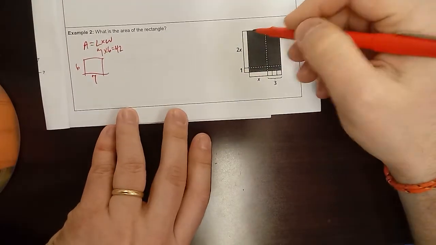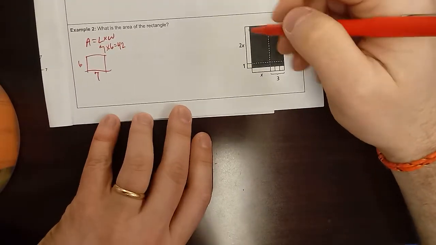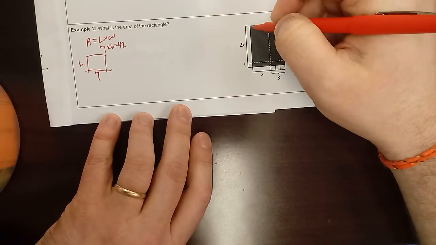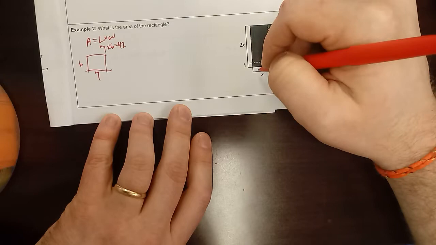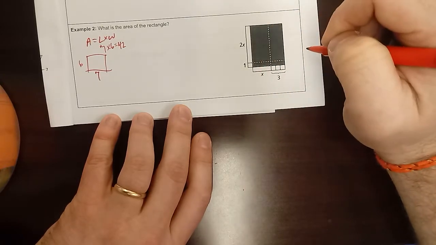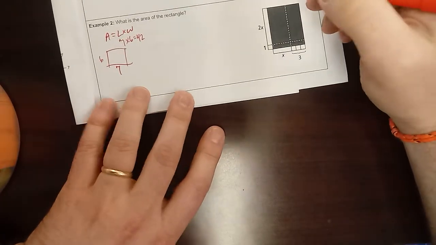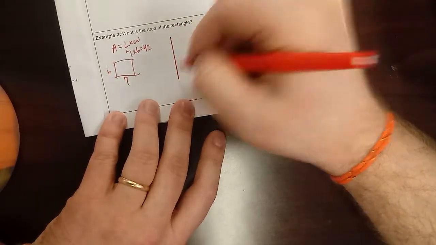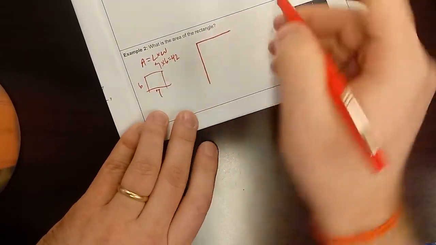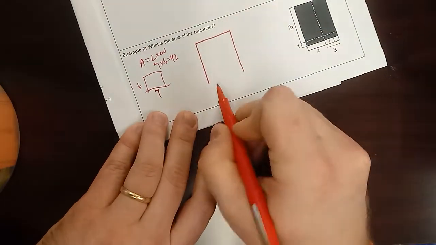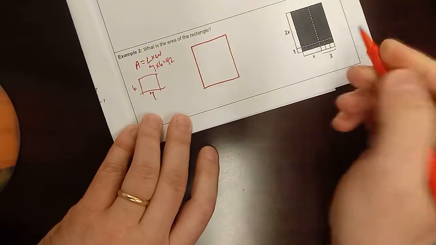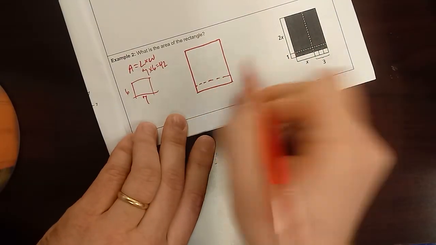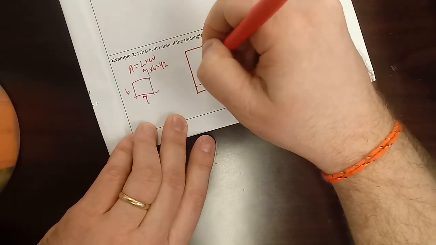But instead, what if we had a strange situation here where we had a rectangle that had a side of 2x and a little 1 here, and so we've got these little blocks, and then x and a 3 here. Well, we're going to do this in a couple of different ways. I'm going to show you using this little area model how we can find the area, and then we'll talk about the more traditional way that we find area.